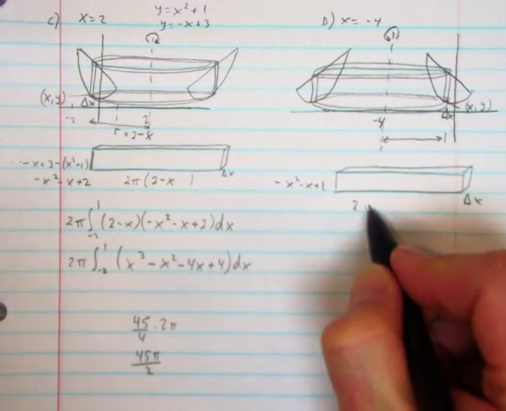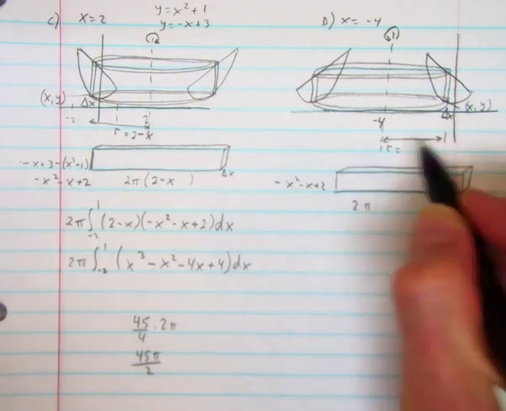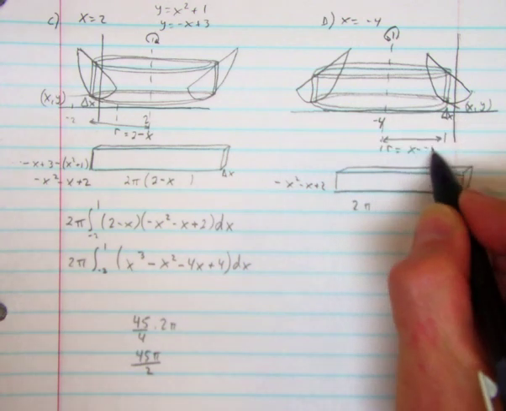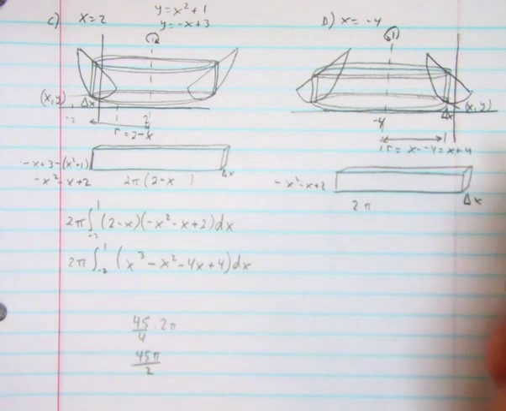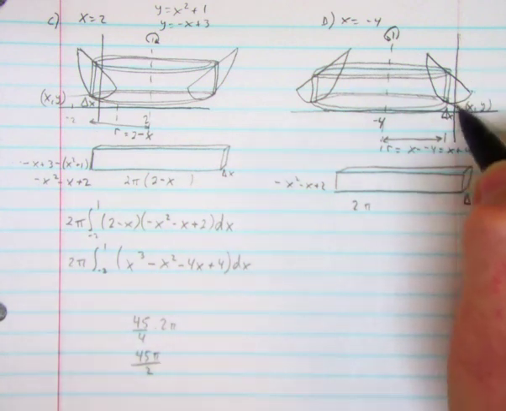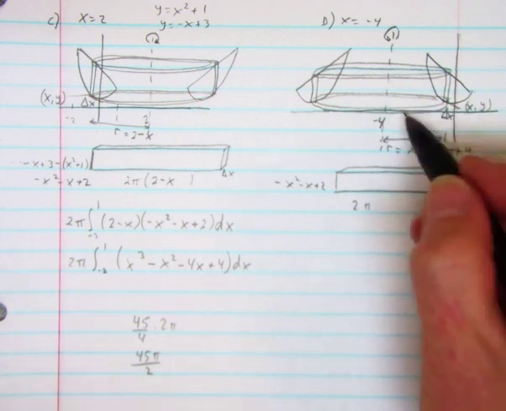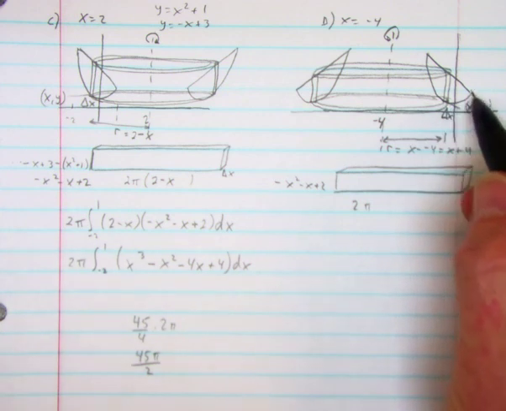Now we need to say 2 pi times our radius. What is our radius this time? Well, it's going to be x minus -4 or x plus 4. Again, let's check to make sure that is right. What happens when x is a negative number like -1? Well, when we say that -1 minus -4, we get a radius of 3.